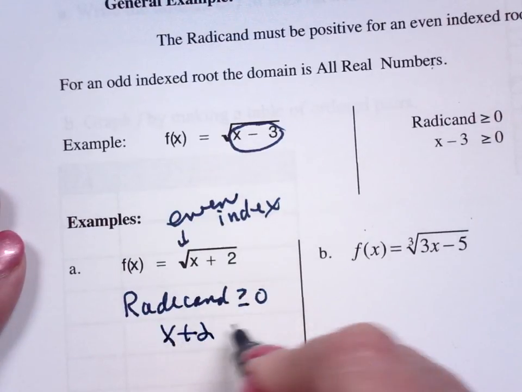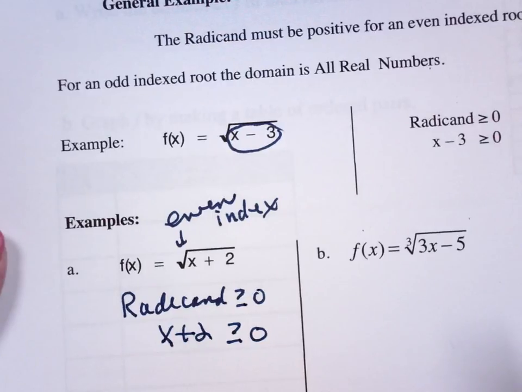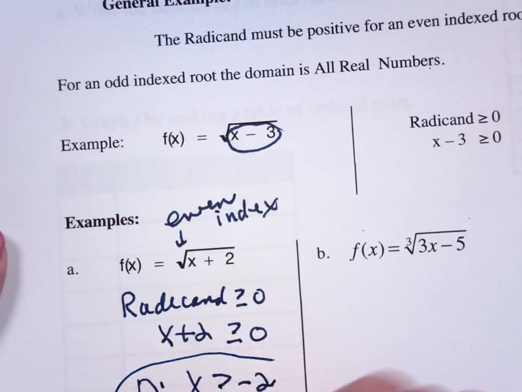X plus 2 must be greater than or equal to 0. Or x must be greater than or equal to -2. And I'm just going to put D for domain. That's the domain.